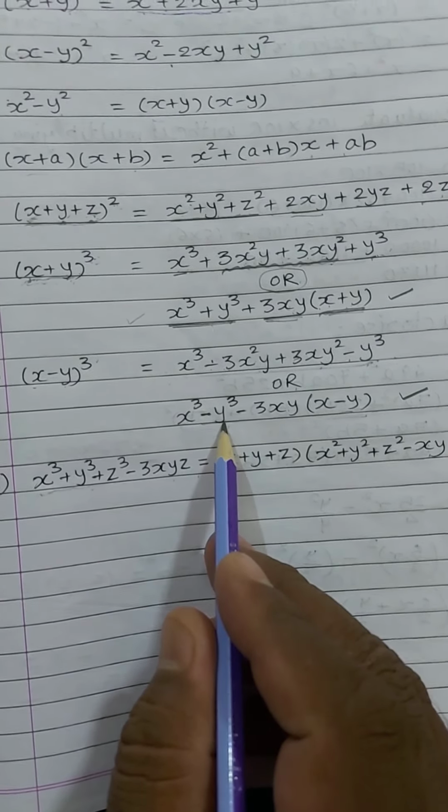And eighth identity, x cube plus y cube plus z cube minus 3xyz is equal to, in the first bracket, (x + y + z), and in the second bracket, x square plus y square plus z square minus xy minus yz minus zx. So these are the next four identities. Now we have to see sums based on these identities, that is, how we can evaluate the questions with the help of these identities.